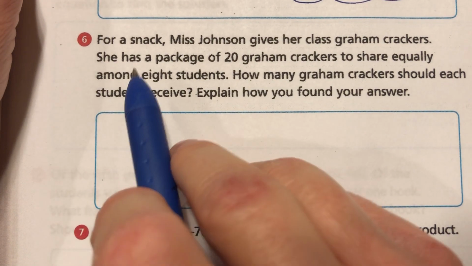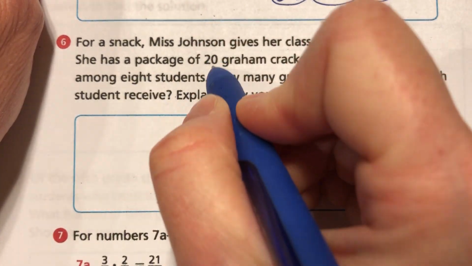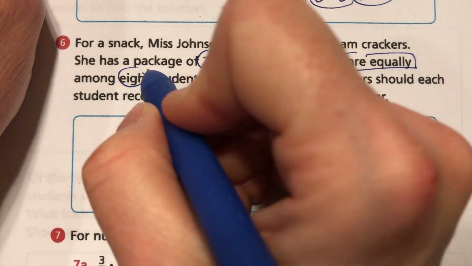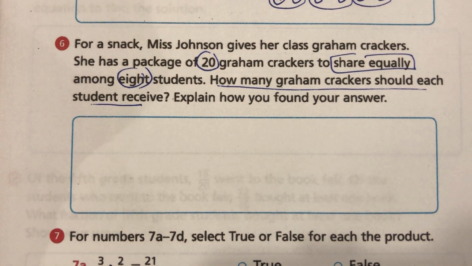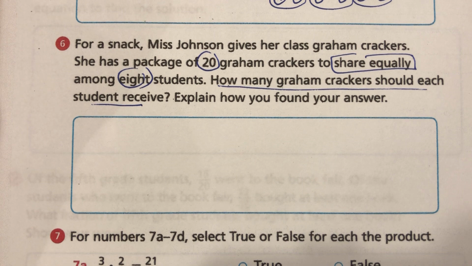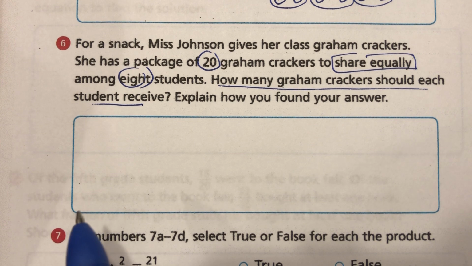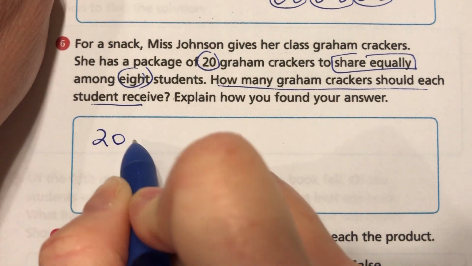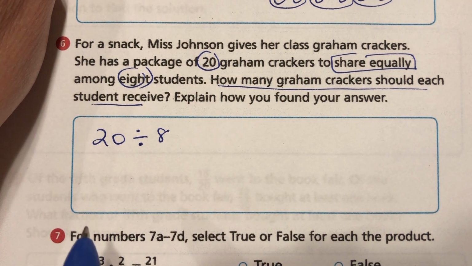Number 6. For a snack, Miss Johnson gives her class graham crackers. She has a package of 20 graham crackers to share equally among 8 students. How many graham crackers should each student receive? Explain how you found your answer. And we can use math to explain. That is fine by me. So let's think about this. We're sharing equally, right? So sharing equally means division. And what's the thing we're dividing up? We're dividing up the graham crackers. That's what we should start with. So we're taking these 20 graham crackers and we're dividing them up between 8 students. So that should be your division problem right there.